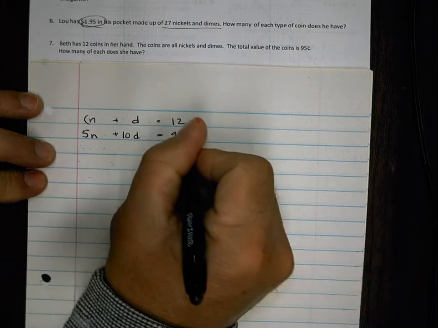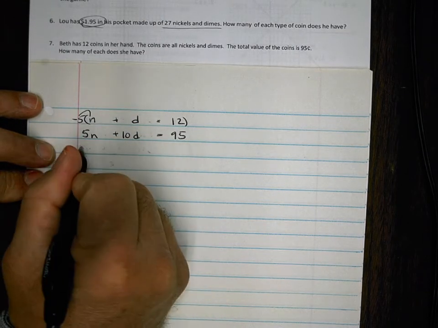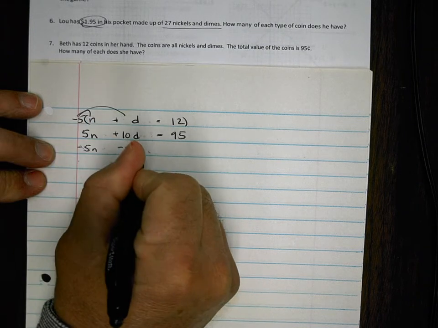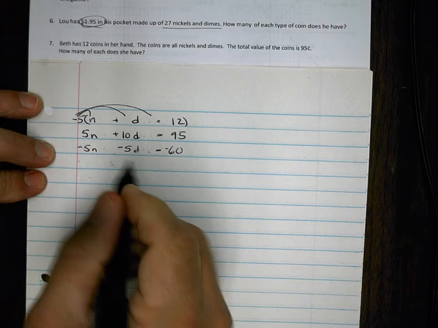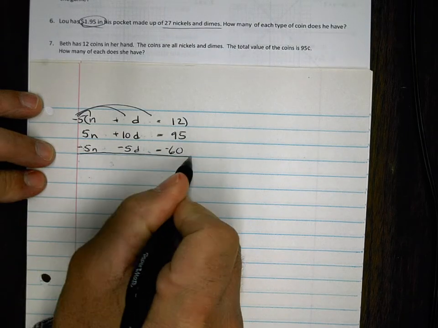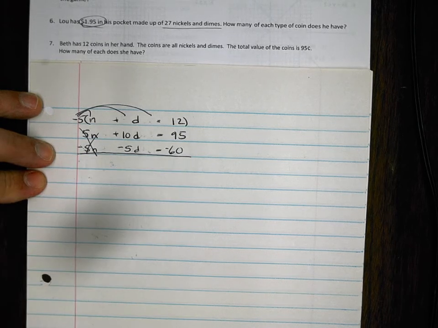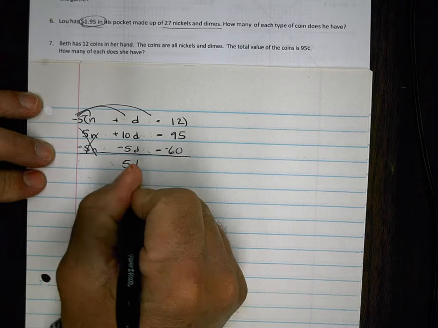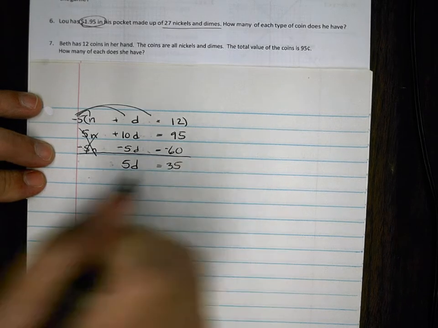So we're going to multiply the top equation by 5 to get the nickels to cancel out. Negative 5 times n is negative 5n. Negative 5 times d is negative 5d. And negative 5 times 12 is negative 60. Now we combine the two equations. 5 plus negative 5 is 0. That is canceled out or eliminated. 10 minus 5 is 5d, and 95 minus 60 is 35.